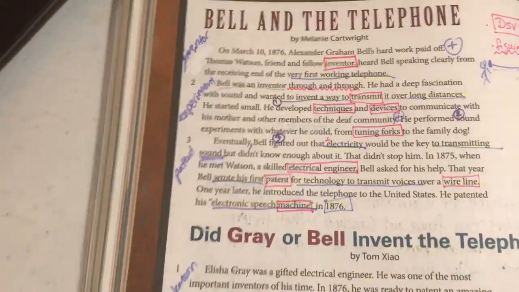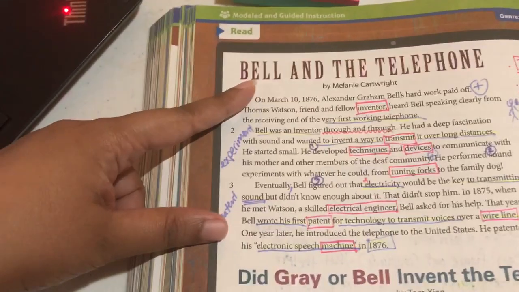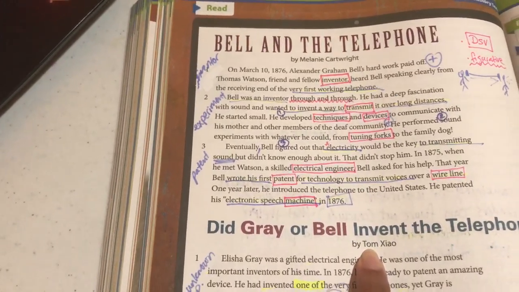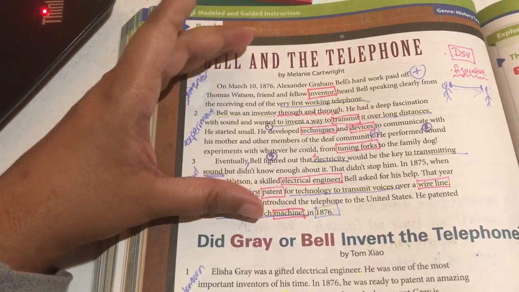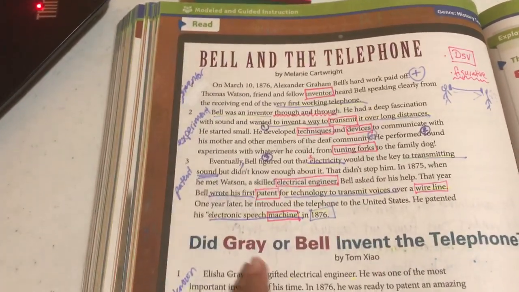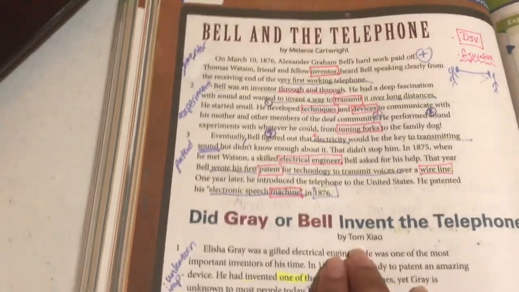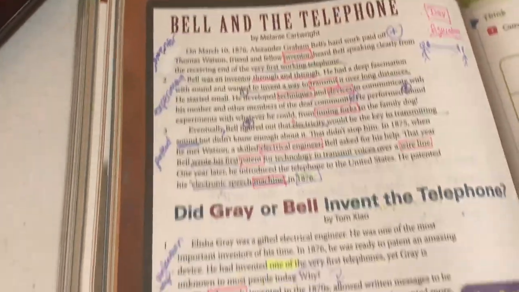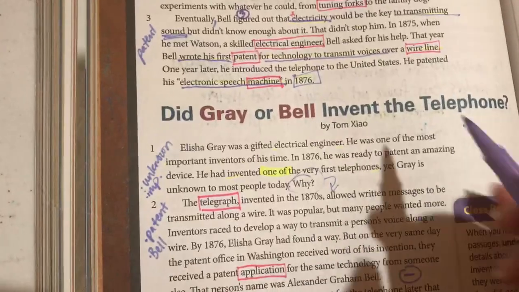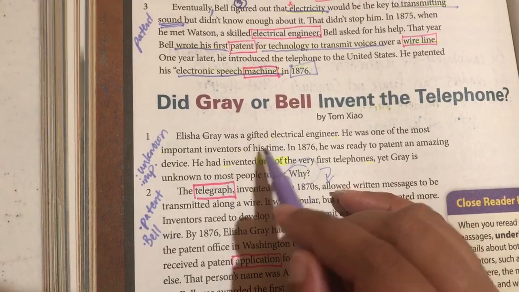If you asked anyone, most people would say that Bell is the one who invented the telephone. Whereas Tom over here, this author, wants you to question that information, wants you to question that little historical fact. And they're presenting new information to you, a question, okay? What do you think Tom believes? Okay, all righty. I'm going to go ahead and underline. Pause if you haven't done it yet.